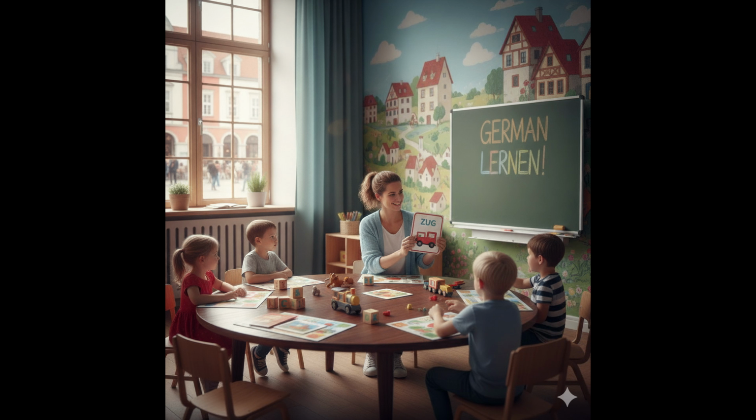8. Acht. Acht means 8. 8 legs on a spider. 9. Neun. Neun means 9 lives for a cat. Meow. 10. Zehn. Zehn means 10. 10 toes. Wiggle toes. Great.